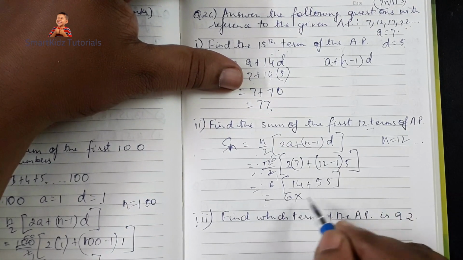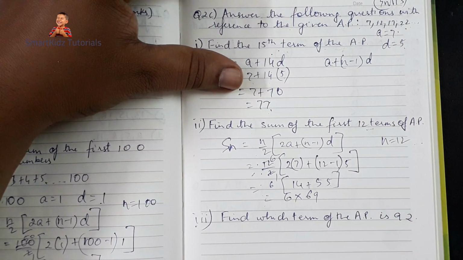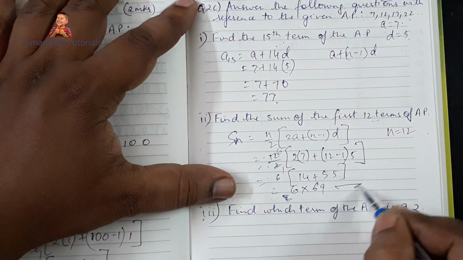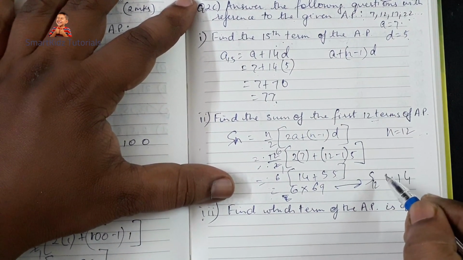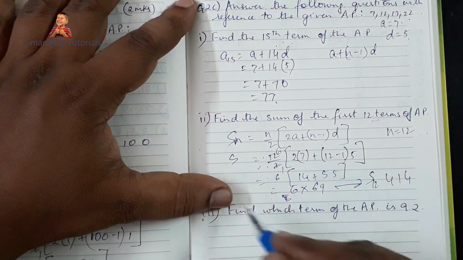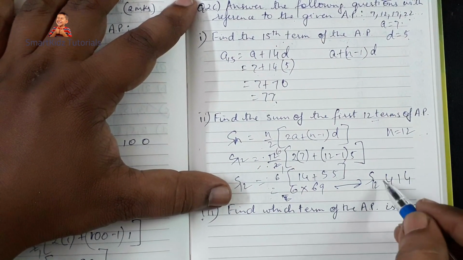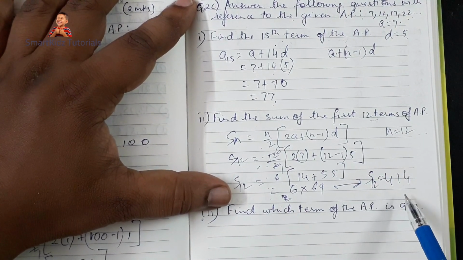We get 6 into 55 plus 14, which is 69. And if you calculate, you'll get it equal to 414. Forgot to put over here S12. Okay, this is S12. S12, the sum of the first 12 terms, is equal to 414.